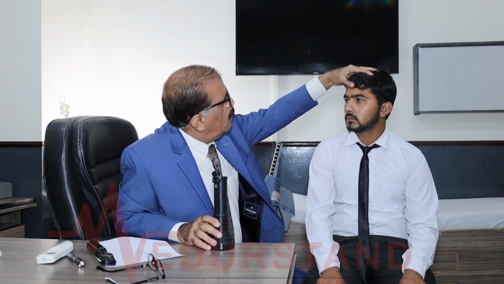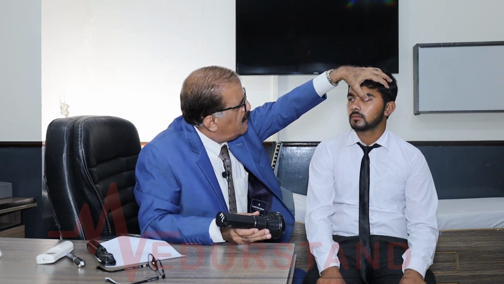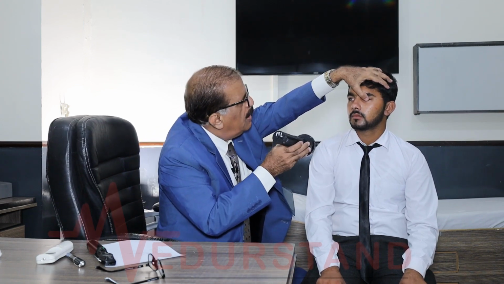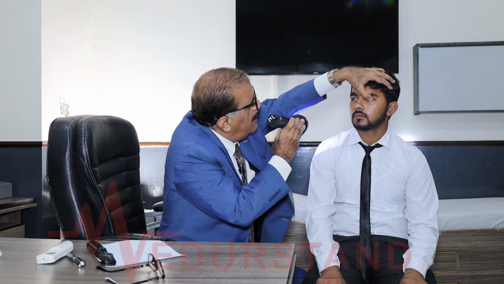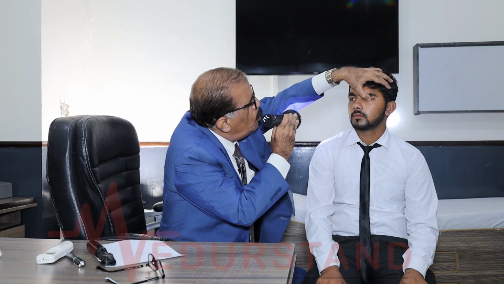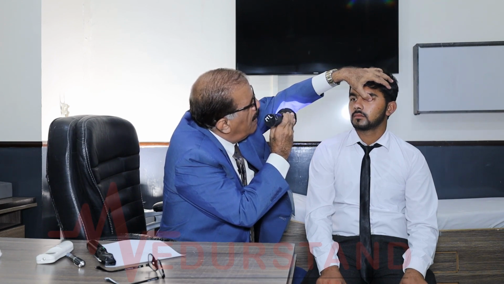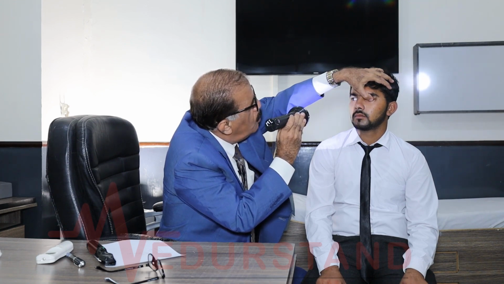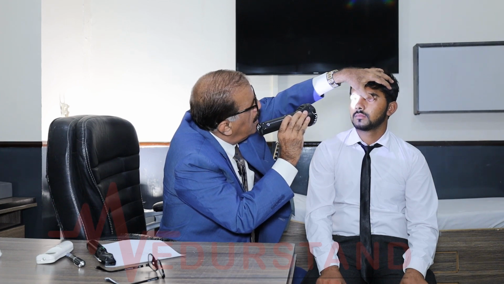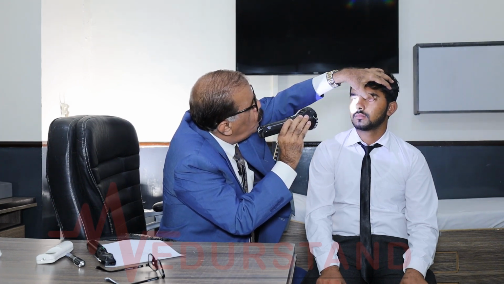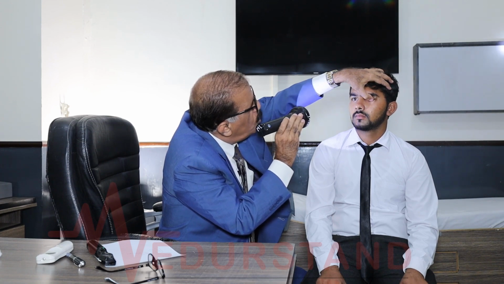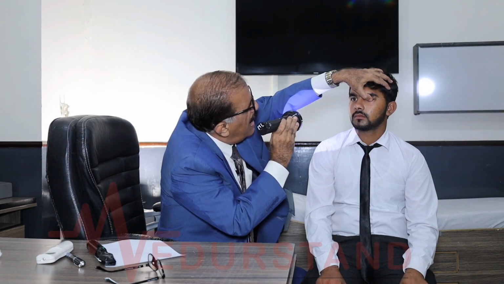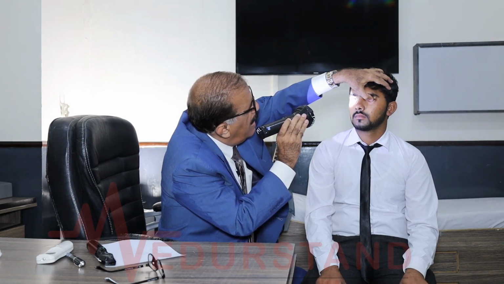So after making sure that both pupils are okay, I'm going to test both eyes separately. Let me cover this eye first and do this one. The technique is, we put the light on and move the light into the eye, bring it from the outer side to the inner side, like this, and we have to do it two to three times to make sure that our observation is correct. Every time I shine the light in his eye, the pupil constricts. So this is the normal reflex.